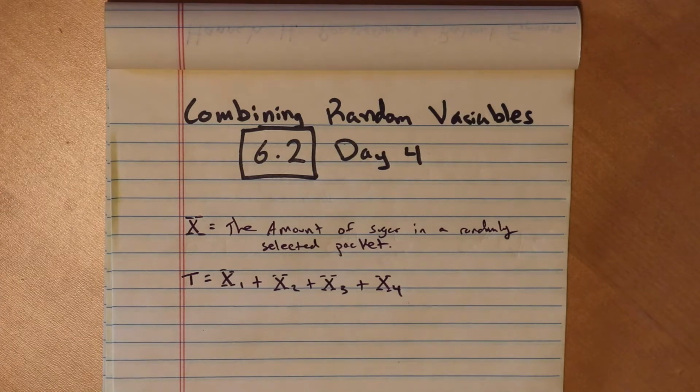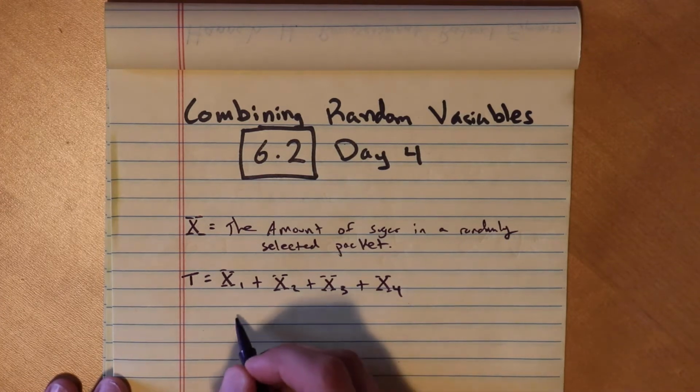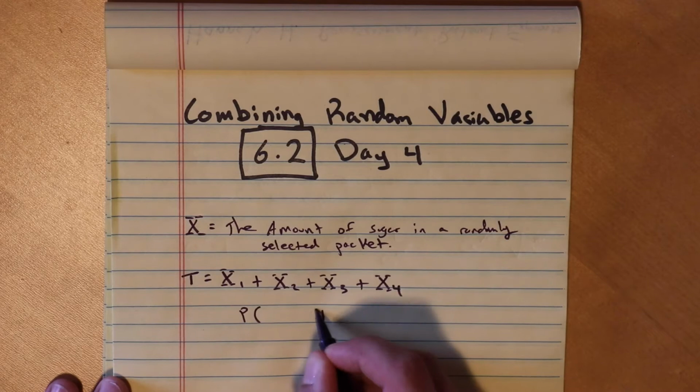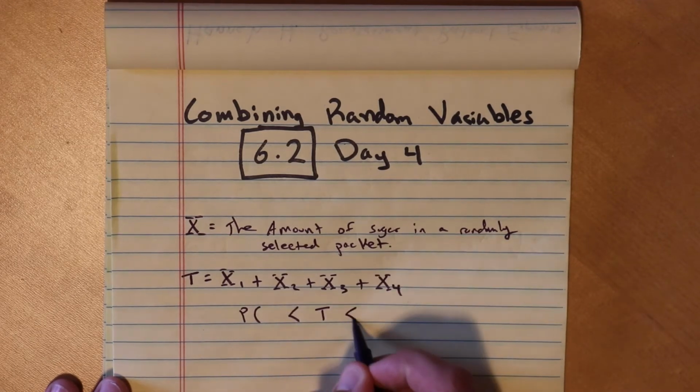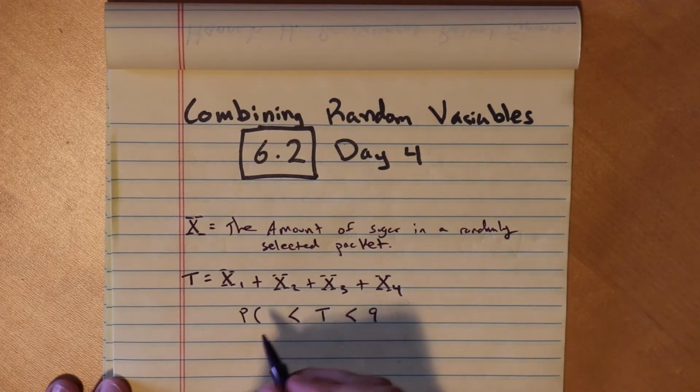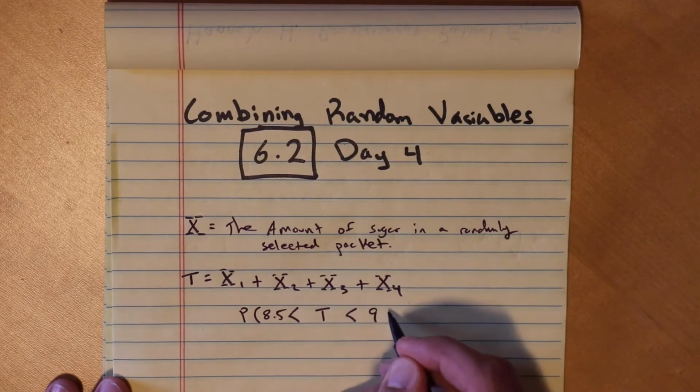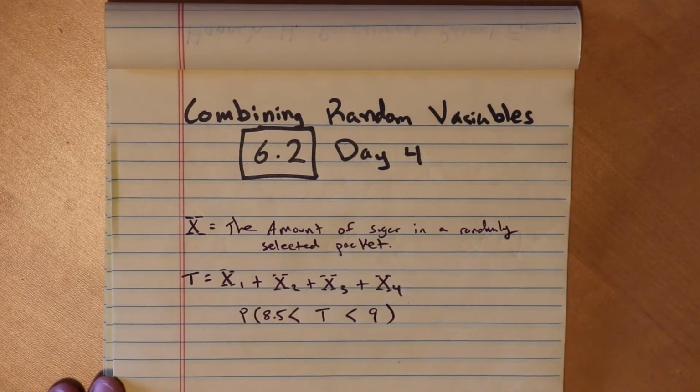So let's think about a few things. My goal is to find the probability that the total amount of sugar is between 9 and 8.5. That is what I'm looking for. What's the probability I get a total amount of sugar between 9 and 8.5?